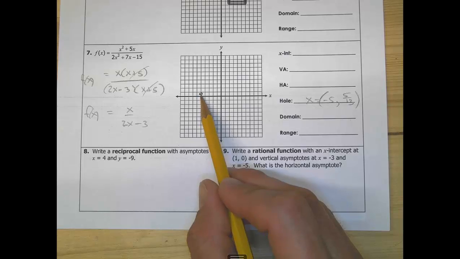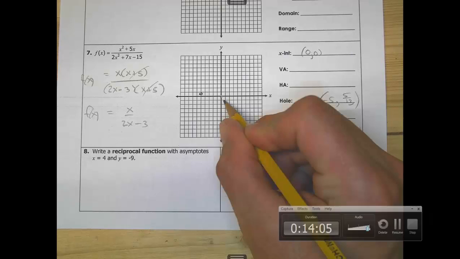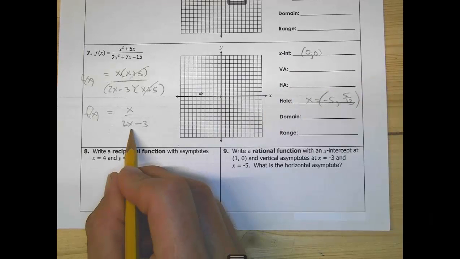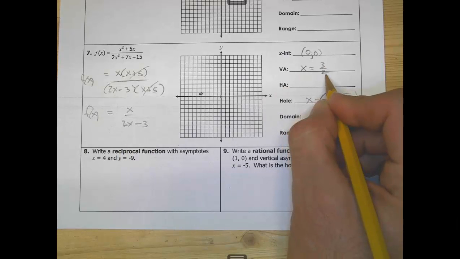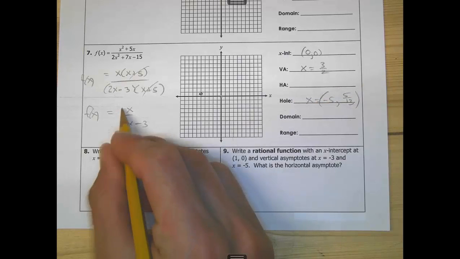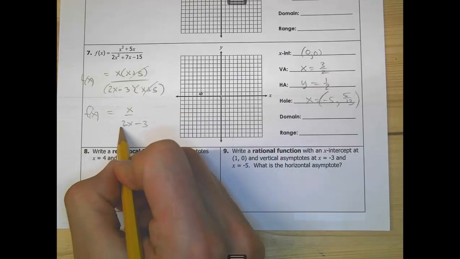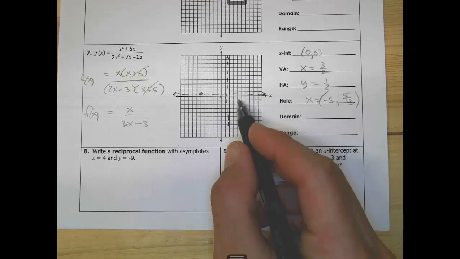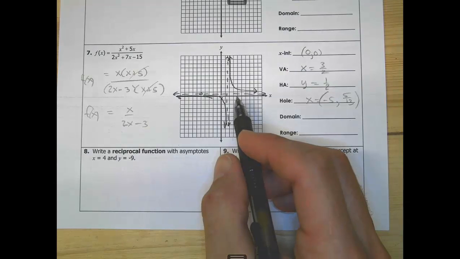5/13 is a little less than 1/2. Okay, the x-intercept, set the top equal to 0. So that's right here at 0. Okay, vertical asymptotes occur at zeros of the bottom. So set the bottom equal to 0. You get 3/2. All right. Horizontal asymptote now, the exponents are the same. So we do a ratio of the leading coefficients, which gives us y equals 1/2. 1 divided by 2. So let me graph both those asymptotes. All right, and then the function goes like this and like this.